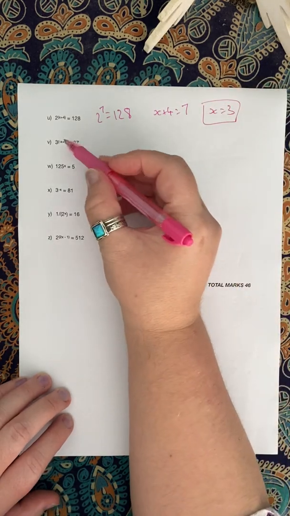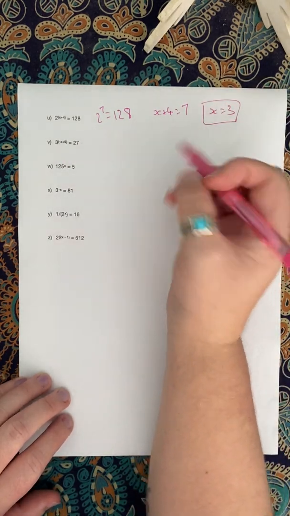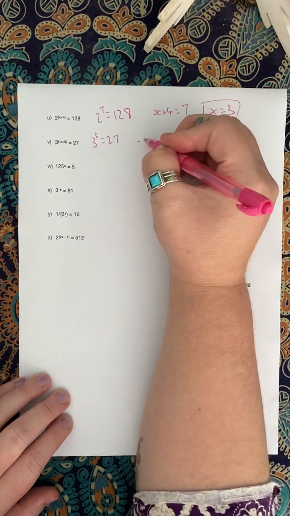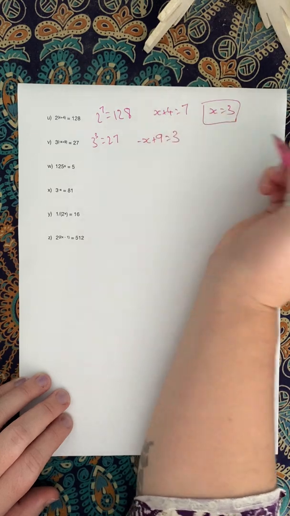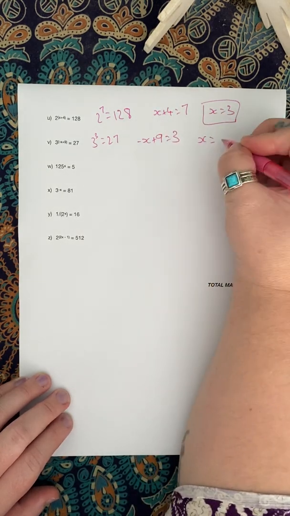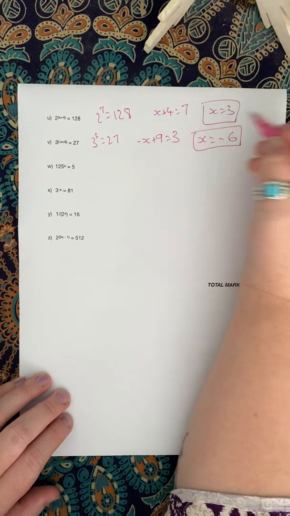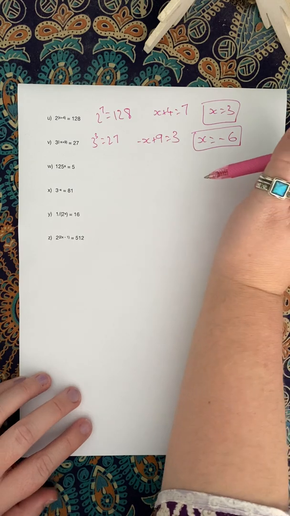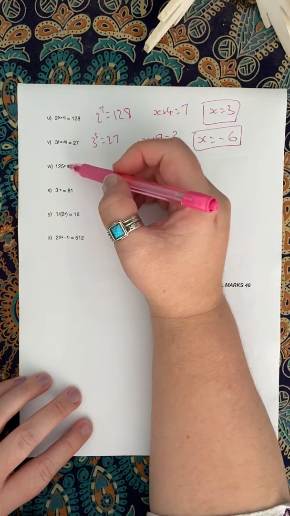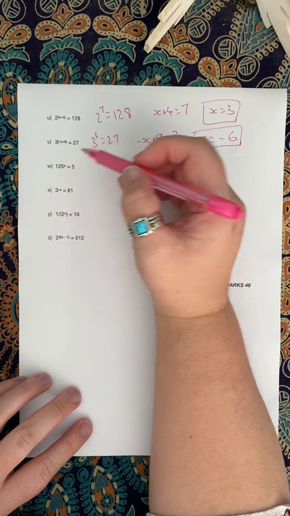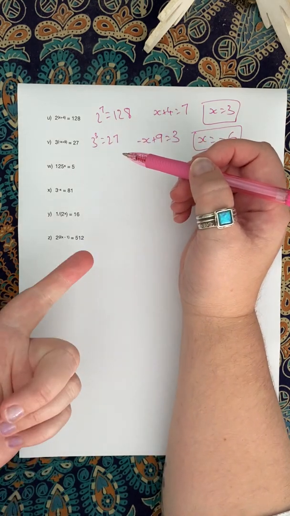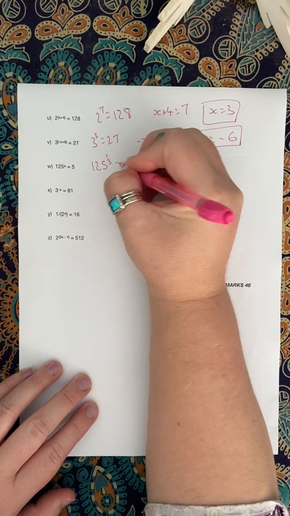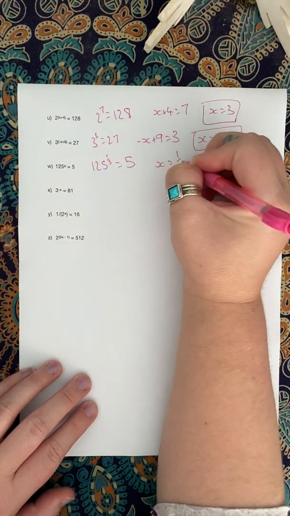Okay, next one here. Same thing. 3 to the power of what is 27? Well, we've already talked about this a million times. 3 cubed is 27. So that means -x plus 9 has to equal 3, which means that x is going to be -6. All right. Okay, 125 to the power of what is 5? Well, we talked before about the fact that the cubed root of 125 is 5. 5 times 5 is 25 times 5 is 125. So 125 to the power of 1/3 has to be 5. So x is just 1/3.